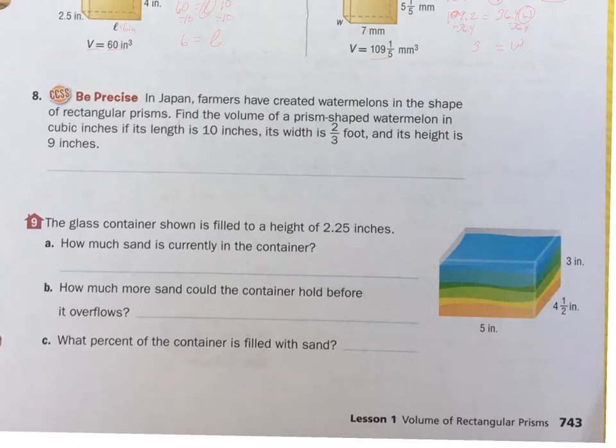In Japan, farmers have created watermelons in the shape of rectangular prisms. How cool. Find the volume of a prism-shaped watermelon in cubic inches if the length is that, the width is that, and the height is that. Okay, so we have our watermelon, which is a really strange shape for a watermelon. That's okay. Length is 10, width is 2/3.